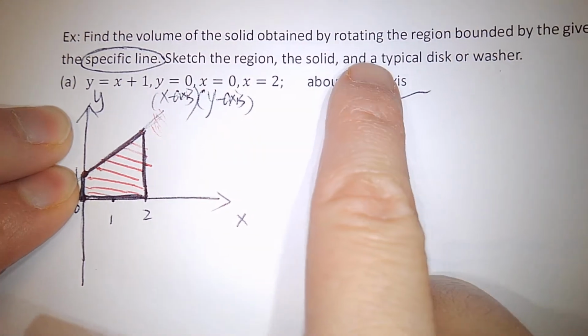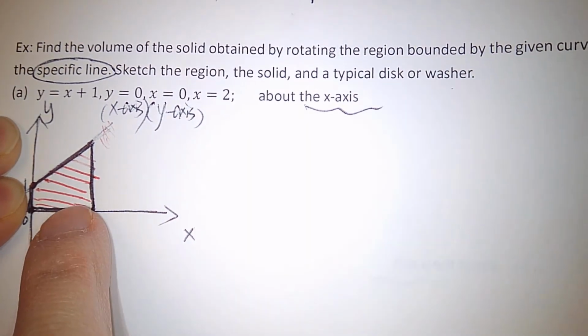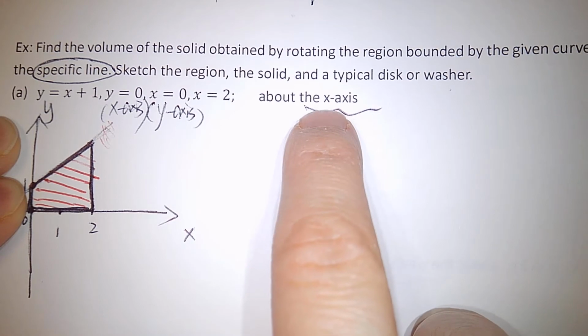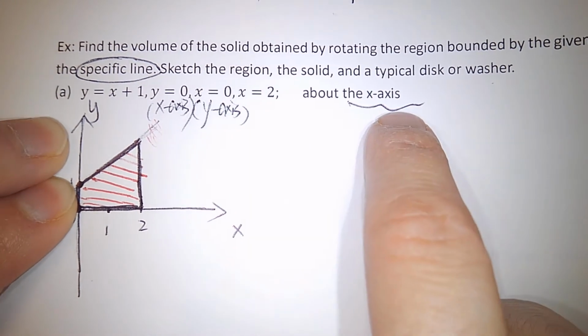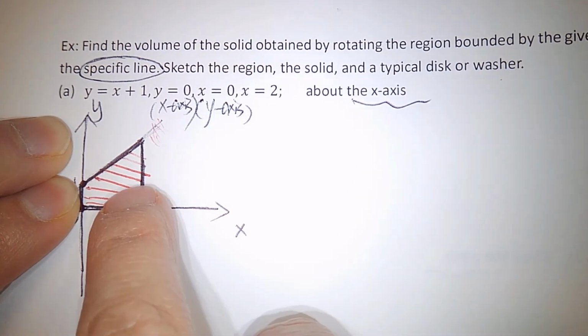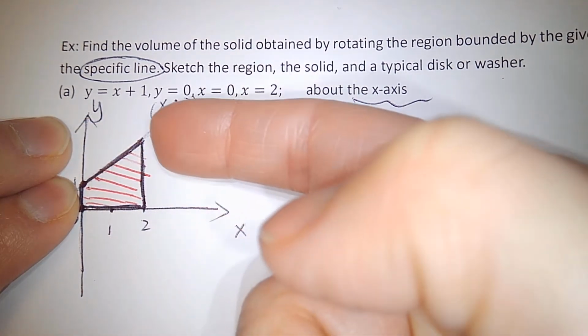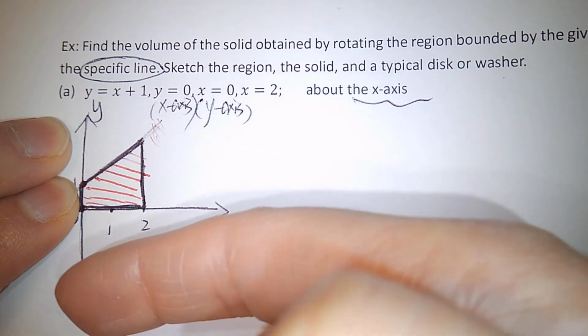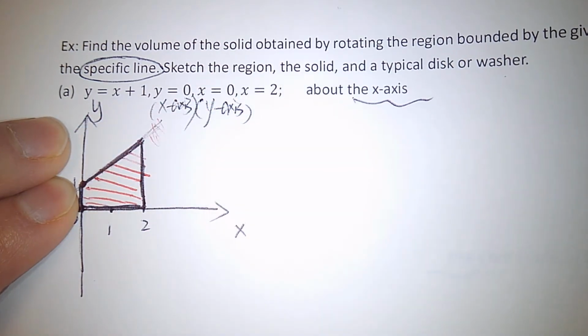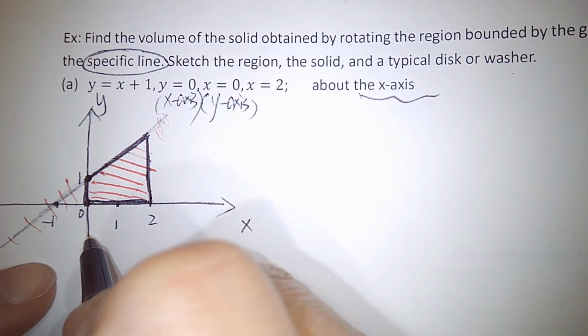We're going to rotate this trapezoid about what? The x-axis, right? So rotate this thing about the x-axis. What kind of solid can you imagine we'll get? I'm going to draw it like this.